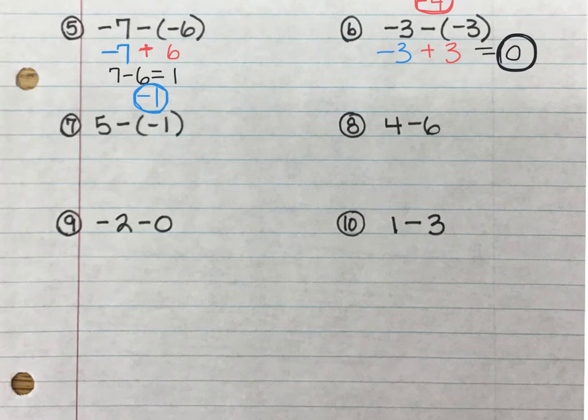For number 7, I'd like for you to try on your own to change this from subtraction into addition. Pause the video for a moment while you do that, and then come back and we'll check to see if your addition sentence is the same as mine. Then we'll solve it. When you rewrote your subtraction problem as addition, did you get 5 plus 1? If so, then you were correct. Now you have two positive numbers that you're adding together, so this again becomes your first grade math. 5 plus 1 is 6. Both numbers are positive, so we don't have to do anything fancy to try to get the answer.